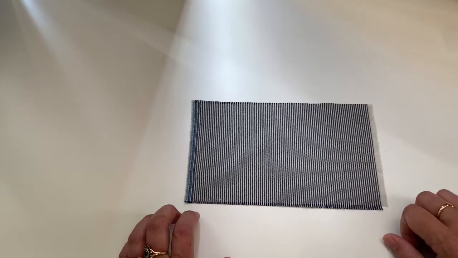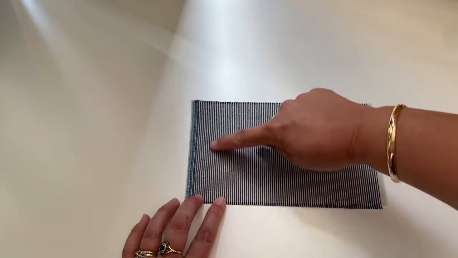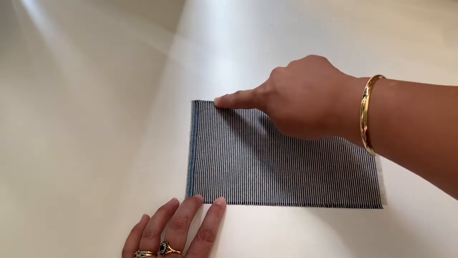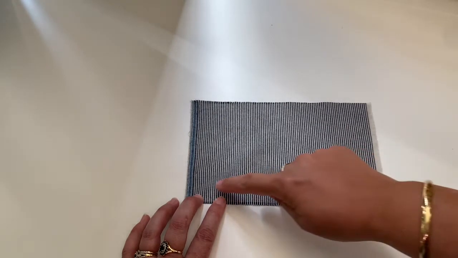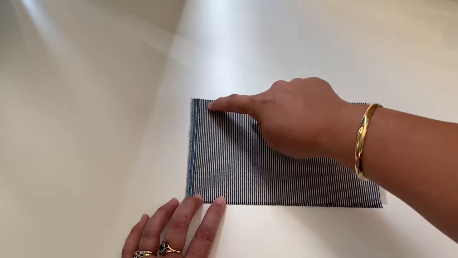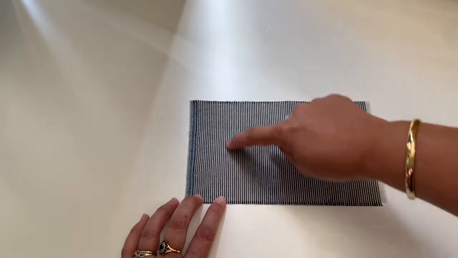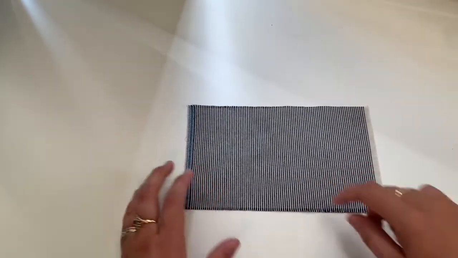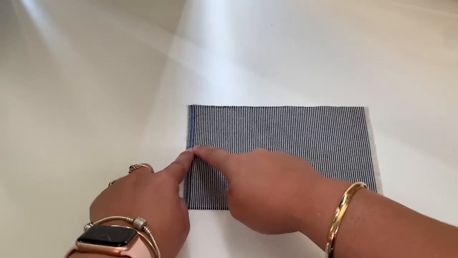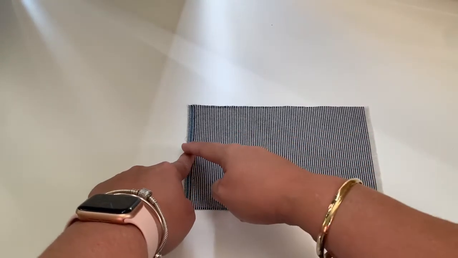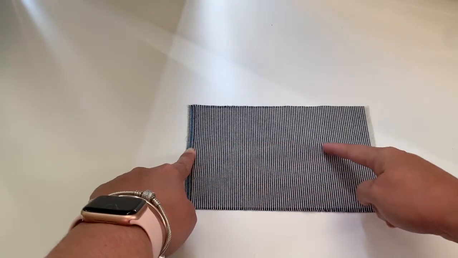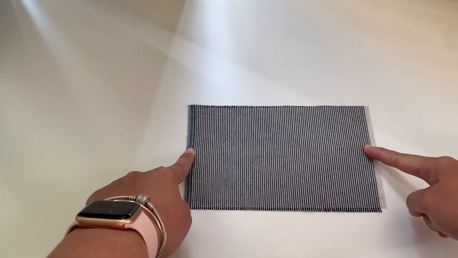The straight grain is the grain that runs parallel to the selvage edge. So the straight grain is the warp threads. Then there's the crosswise grain, which runs from selvage edge to selvage edge, crossing over the warp threads.